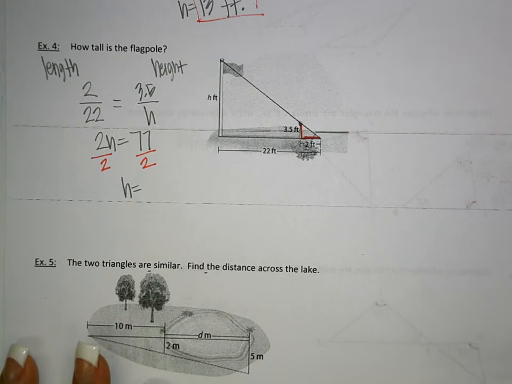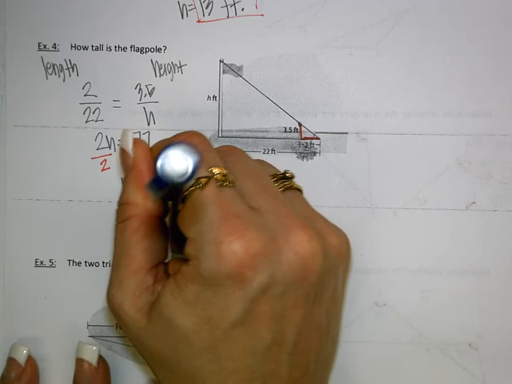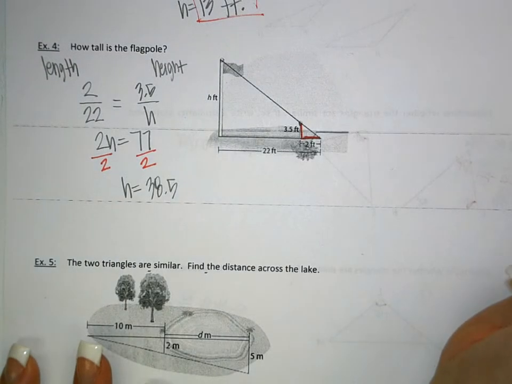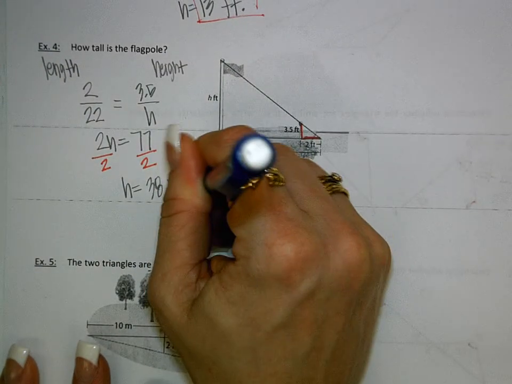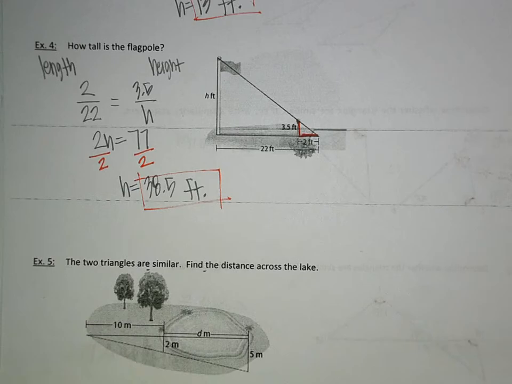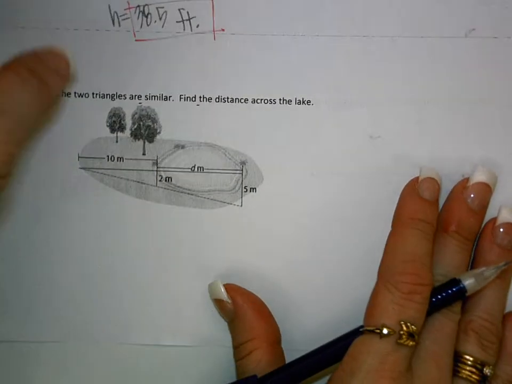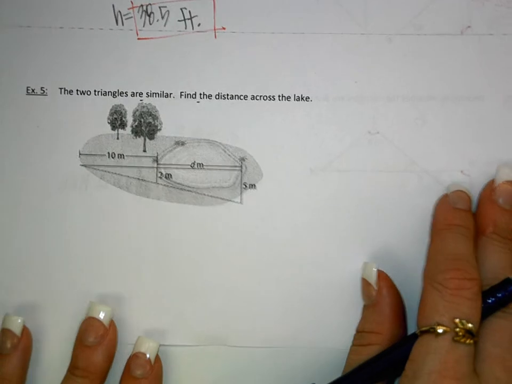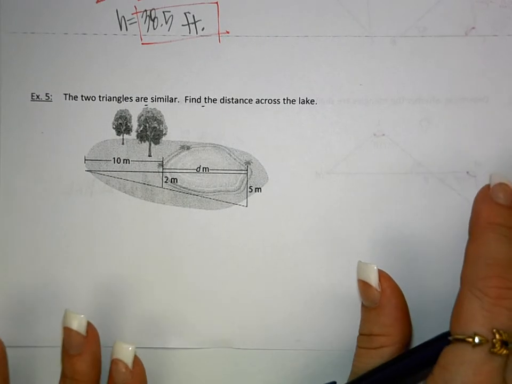77 divided by 2 is 38.5. So 38.5 what? Feet. So we're setting up proportions. This is something called indirect measurement. And then the last one I'm going to do says the two triangles are similar. Find the distance across the lake.